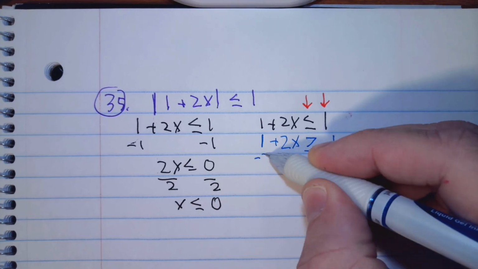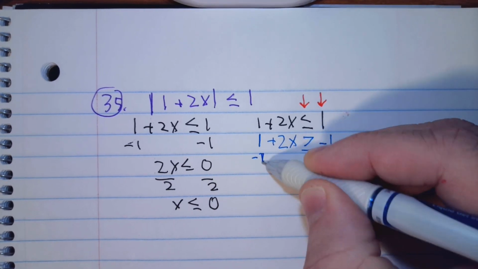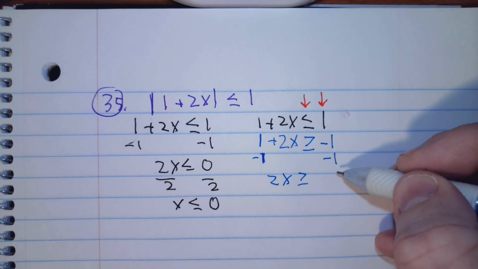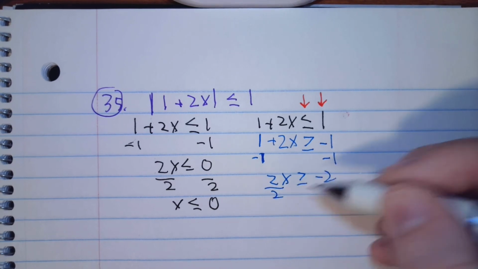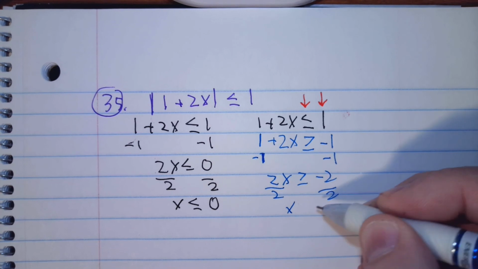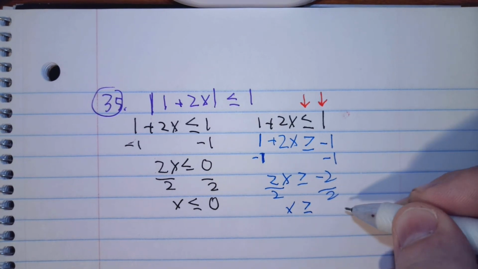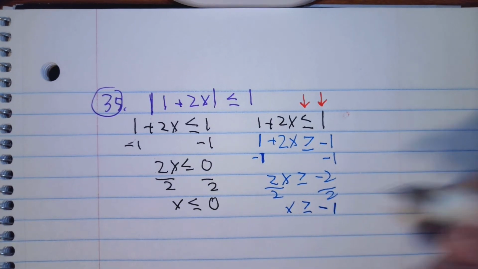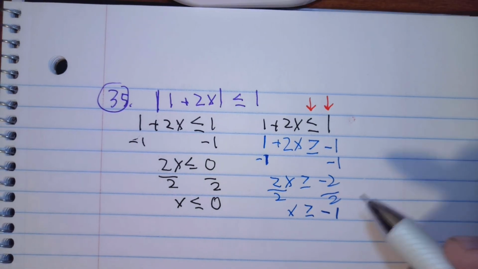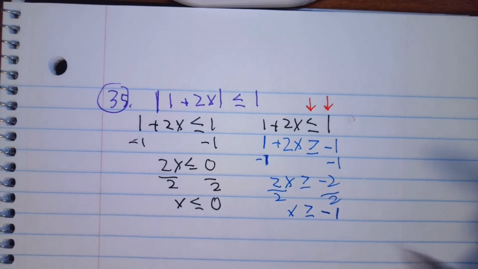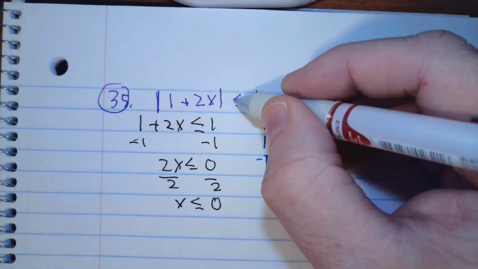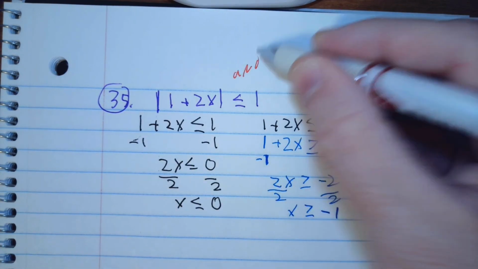All right, so subtract 1, subtract 1. So we're going to get 2x is greater than or equal to -2. Divide by 2, divide by 2. X is going to be greater than or equal to -1. Okay, we got 2 answers. Now we got to graph this thing. And so we should be able to tell here, it is a less than sign, so I'm betting less than means and. So let's see if that's true.